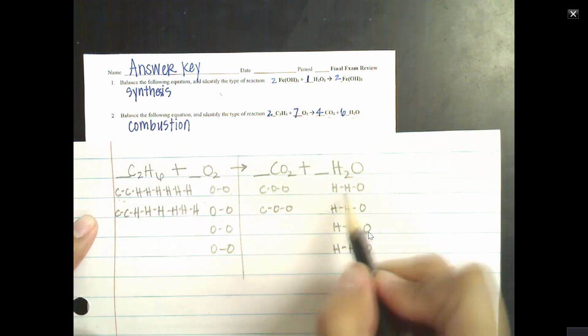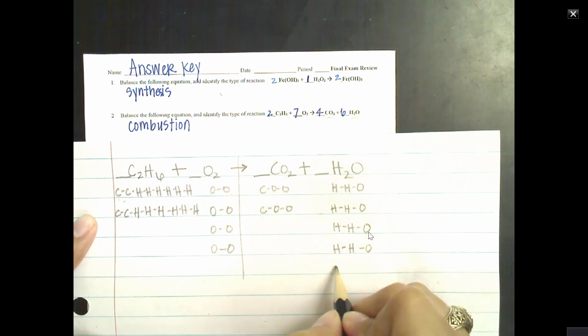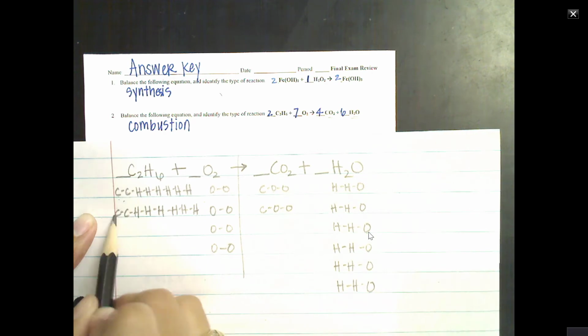Now this gives me a total of 12 hydrogens. 2, 4, 6, 8 means I need 4 more hydrogens. So now I have 1, 2, 3, 4 carbons. 1, 2, need 2 more carbons.